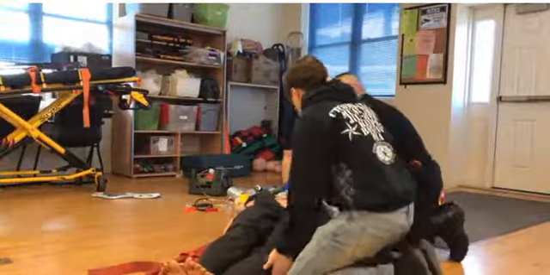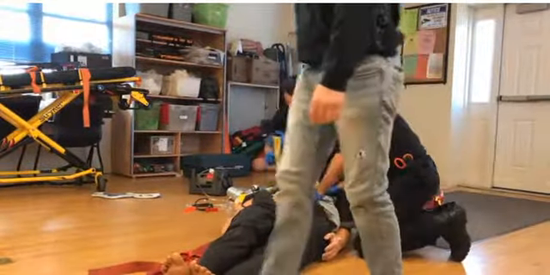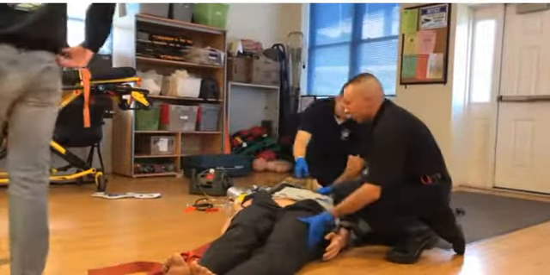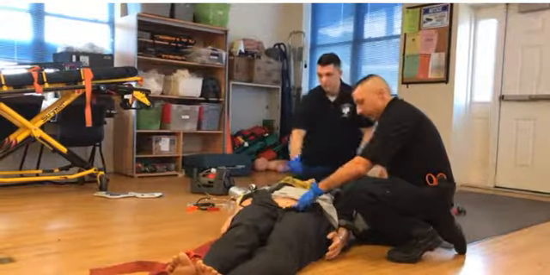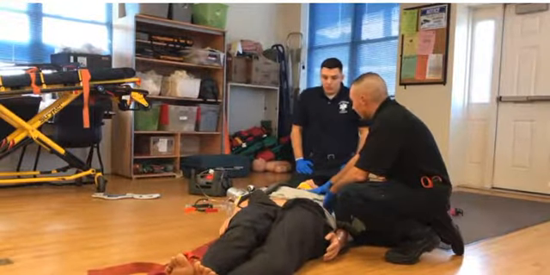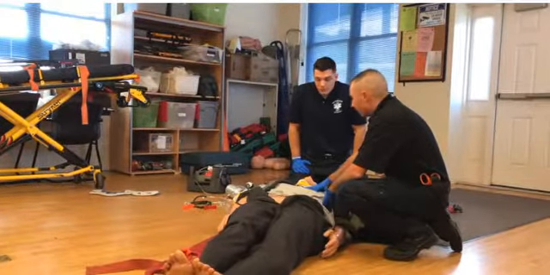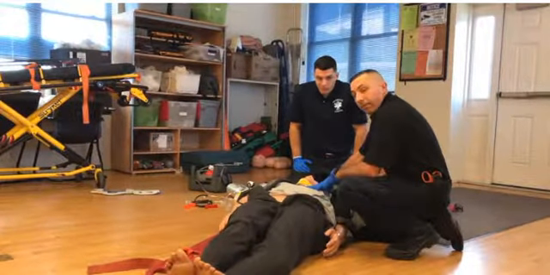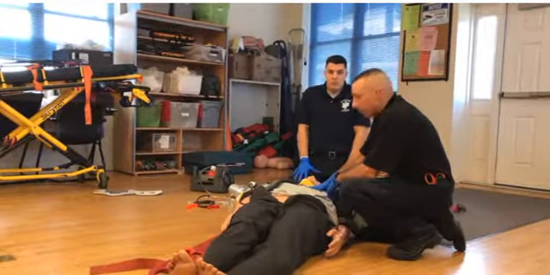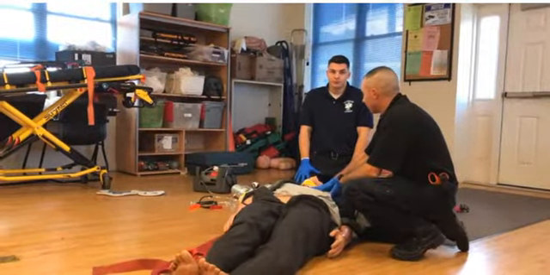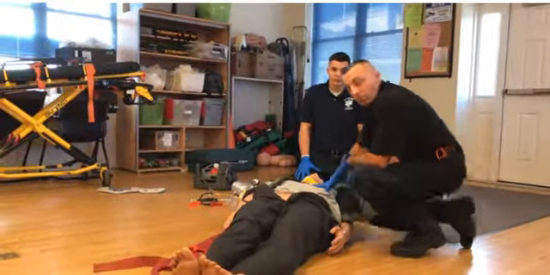We'll secure the patient to the backboard. Middle, bottom, top, legs, head. Next thing we're going to do is manage any secondary injuries. No secondary injuries. Then we will reassess this patient every 5 minutes because he is an unstable patient. I'm done with this station.